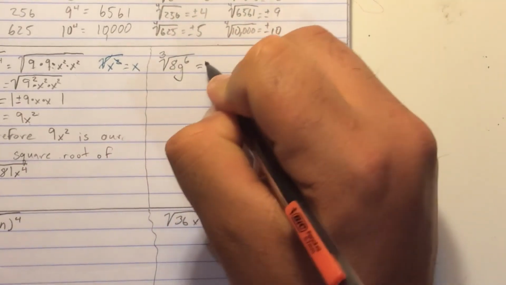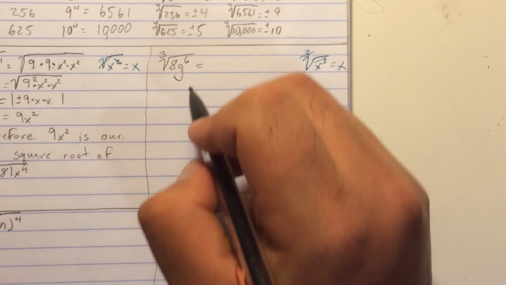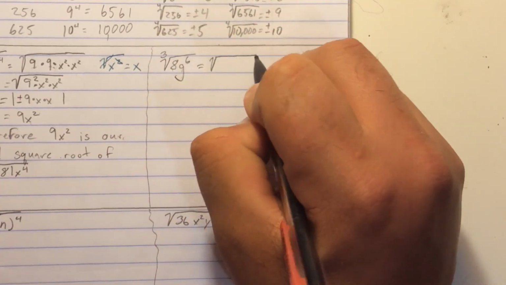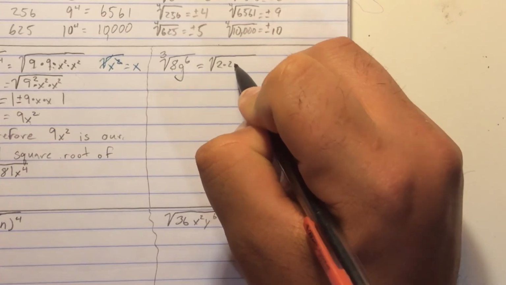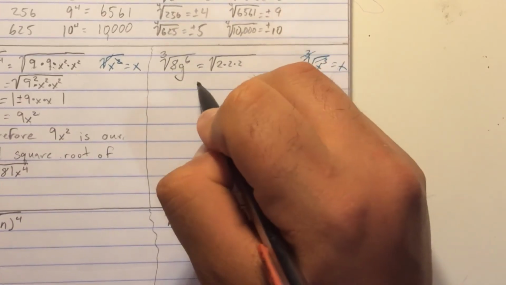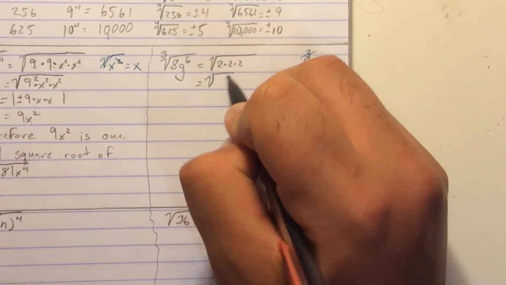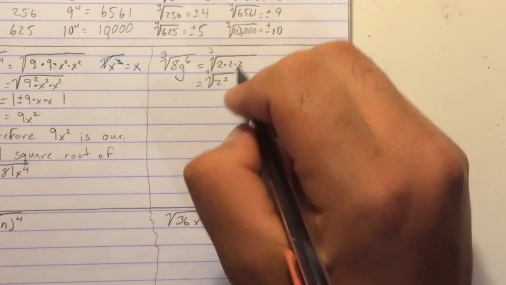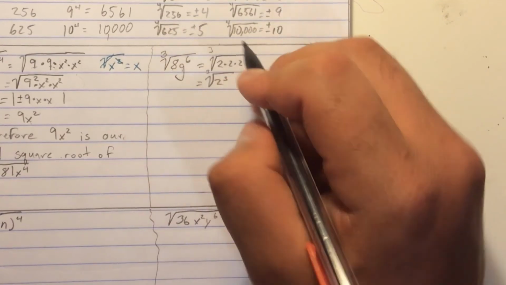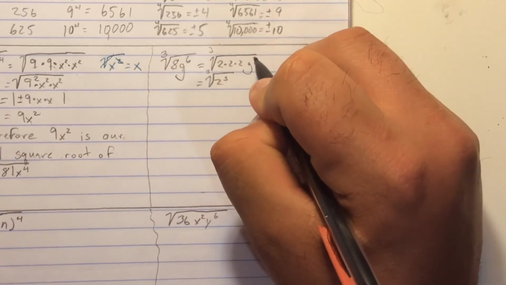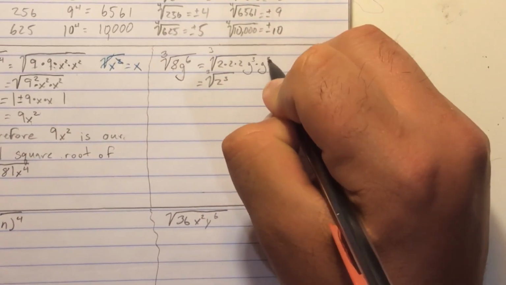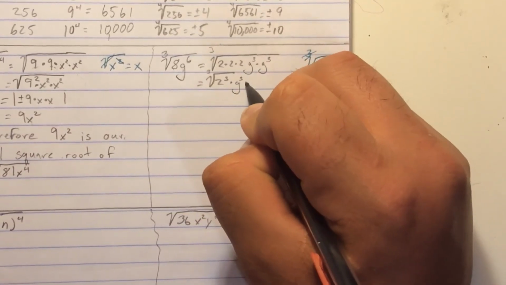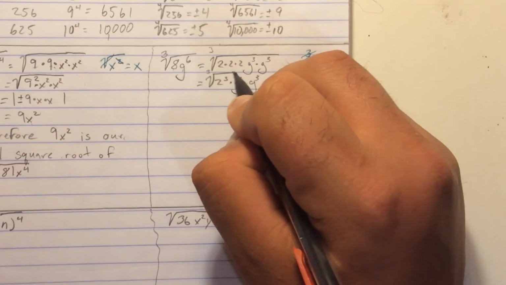I remember my cheat sheet for cubes, that 8 is 2 times 2 times 2, which is my 2 cubed, because they're cube roots. Then I have my g to the 6th, which I split up as g to the 3rd times g to the 3rd, which makes it easy to reduce out of the cube root.